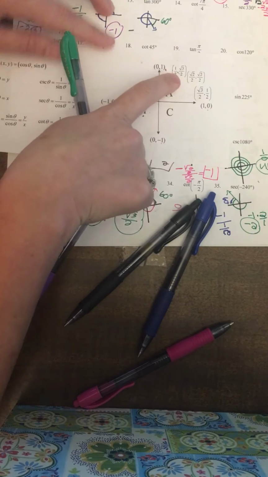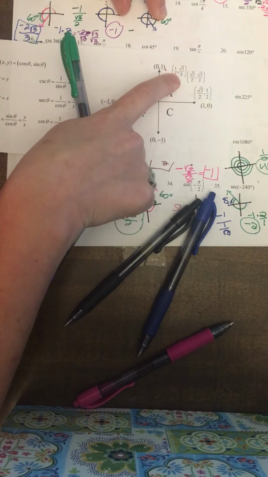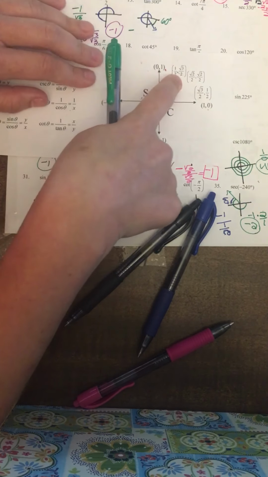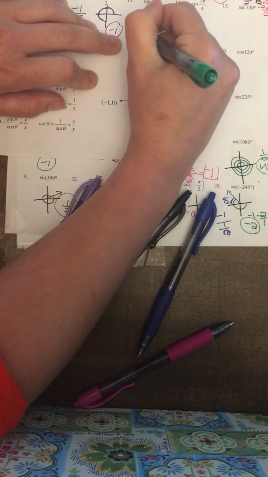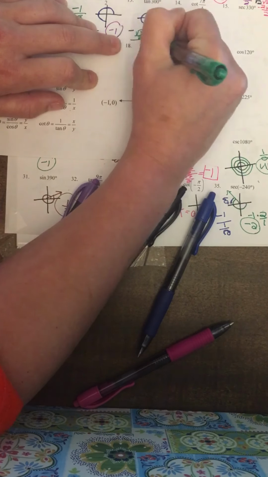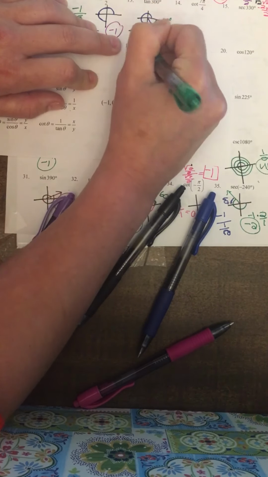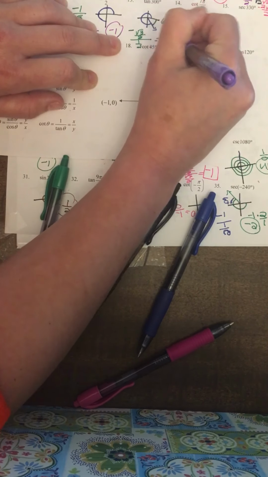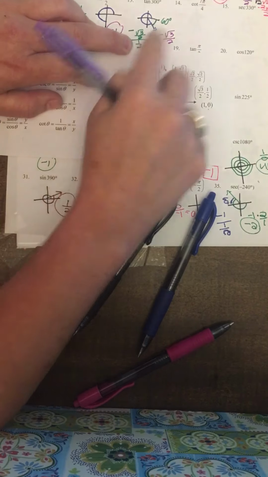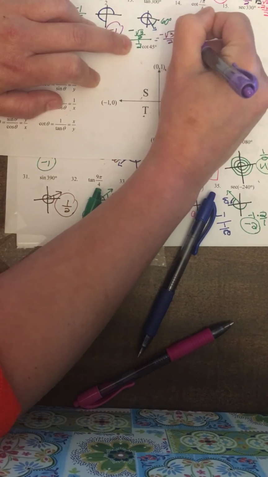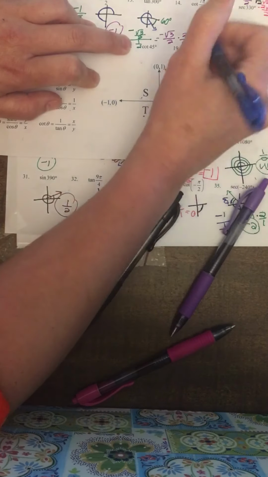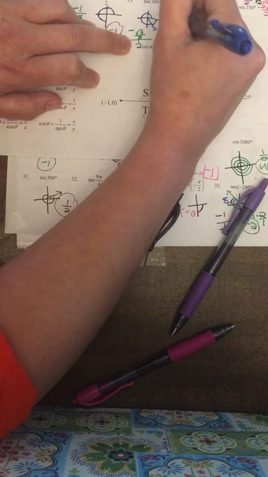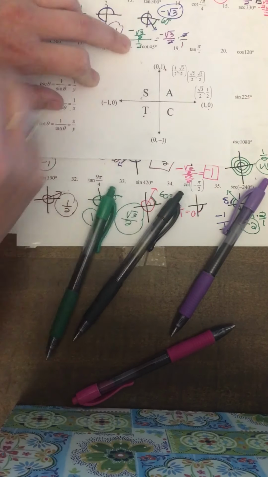We're looking at this point, since our reference angle is 60 degrees, and tangent is sine over cosine. So that means that tangent is the square root of 3 over 2 divided by 1/2. When we divide by a fraction, it's the same as multiplying by its reciprocal. So we're going to multiply by the reciprocal of 1 over 2, which is 2 over 1. The 2's cancel, and our answer is just negative square root of 3.